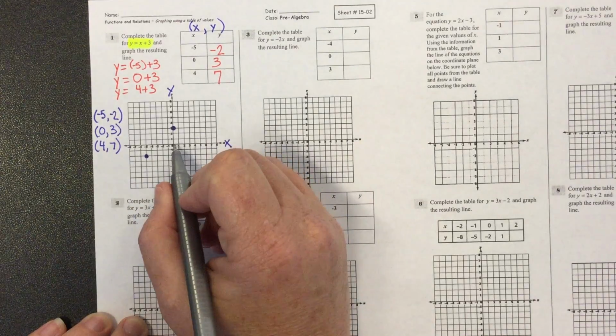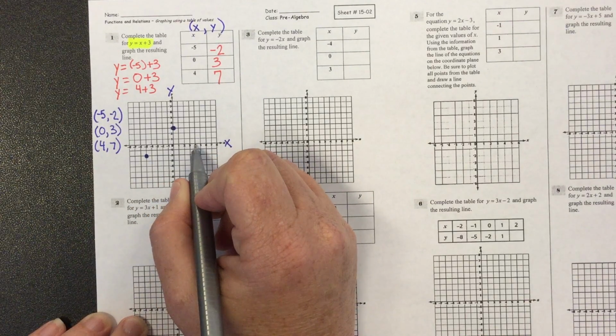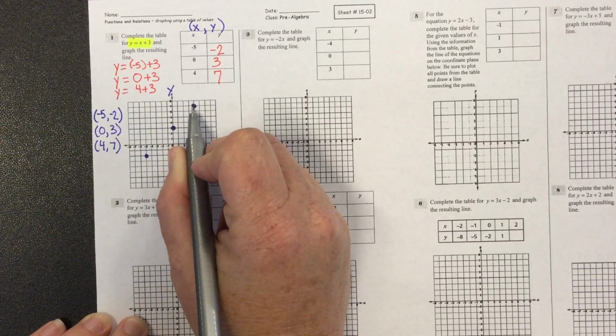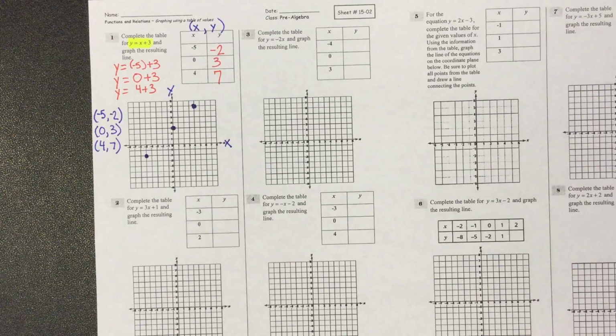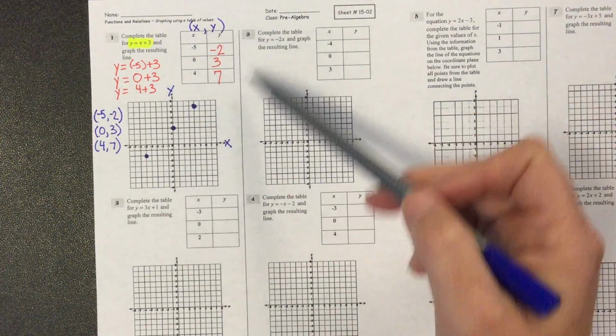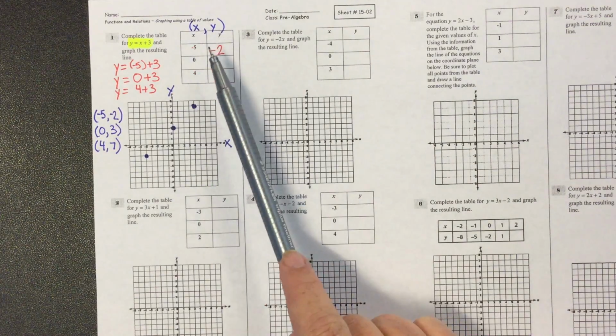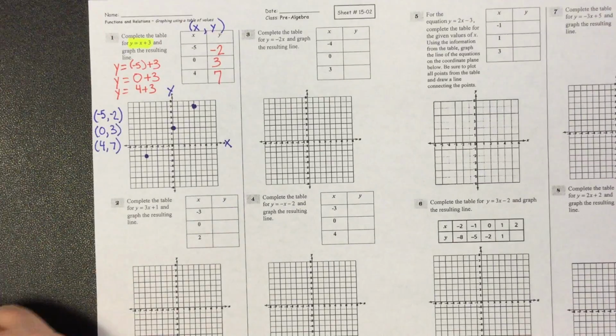And then 4, and up to 7, bam. Did I plot 3 points? Yes. Are those the 3 points that were in my table? Yes. And we know that my table is correct because I used my equation to do that, yes? Yes.